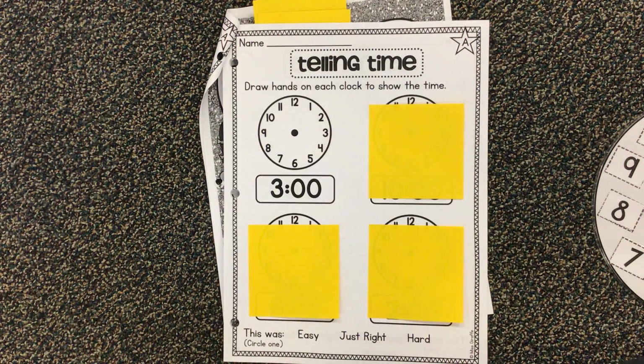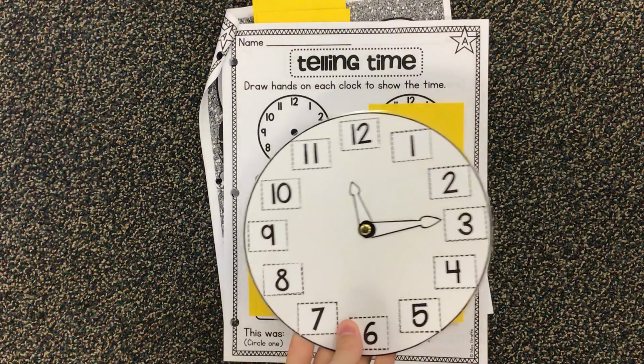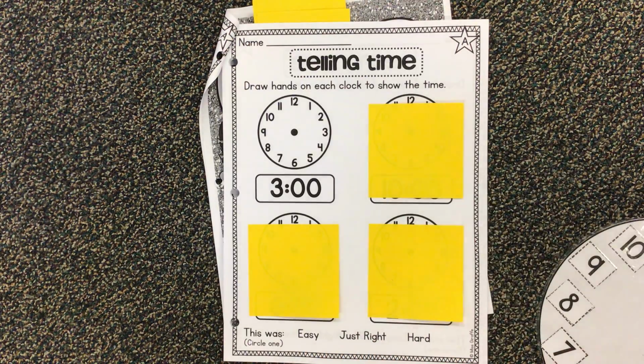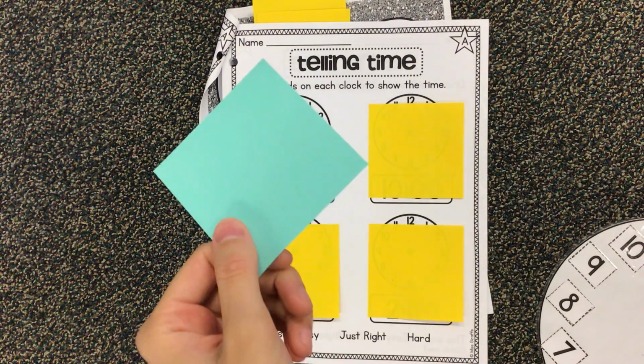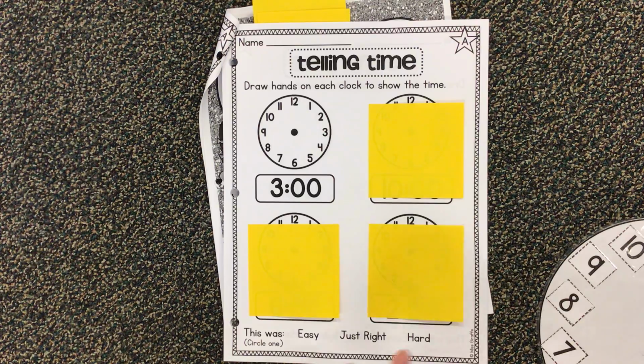We are still working on clocks and time to the hour, and this week we are going to be looking at how to draw our clocks. So what I need today is my math booklet, my visual of my clock, my writing utensil, and something straight so I can make straight lines.